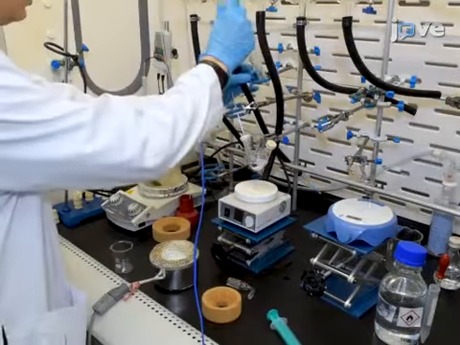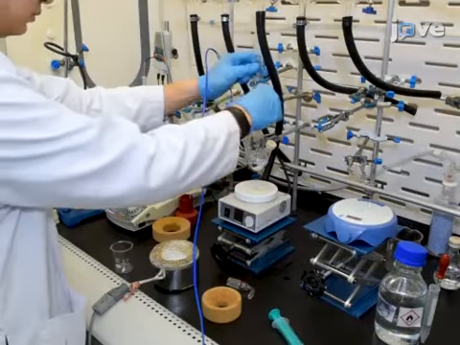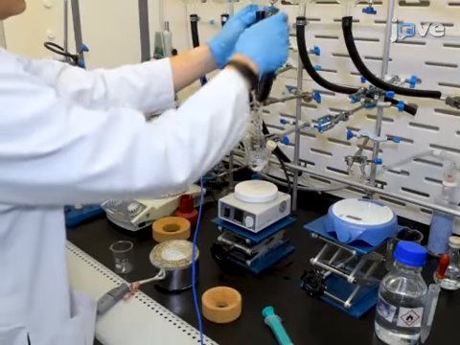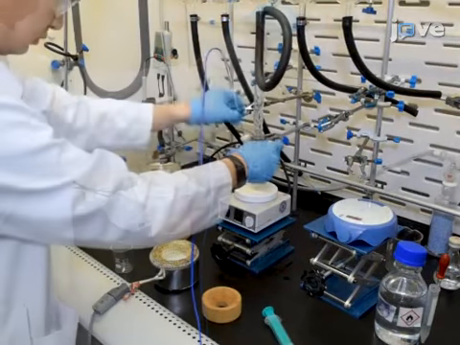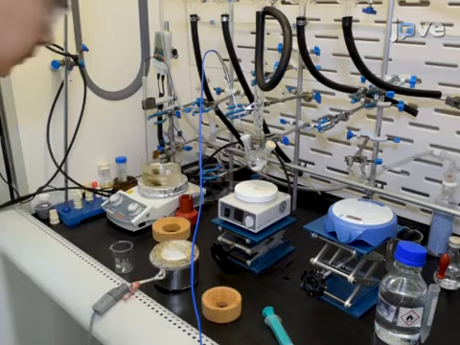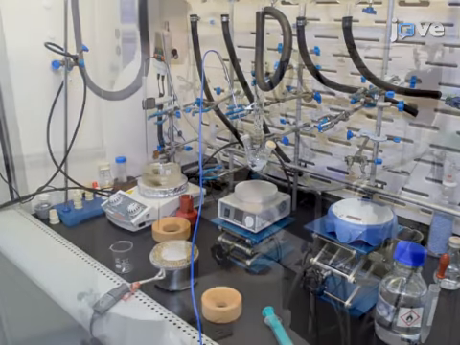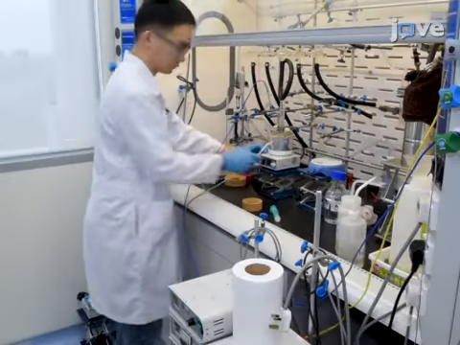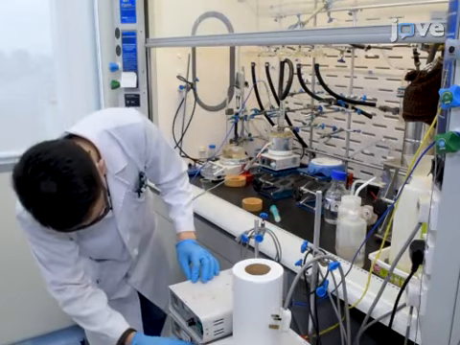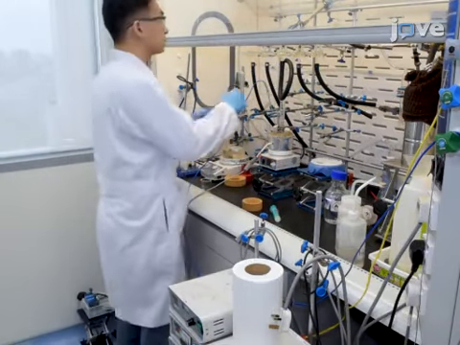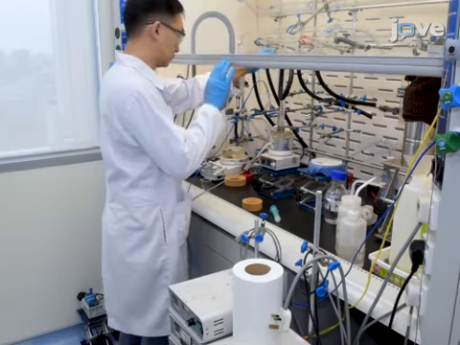Mount a reflux condenser on the round bottom flask and connect it to a Schlenk line via an adapter. Then, seal the remaining port with a rubber septum. After applying high vacuum grease on all glass-to-glass joints, heat the stirring mixture to 150 degrees Celsius and place it under a vacuum for 1.5 hours to degas.